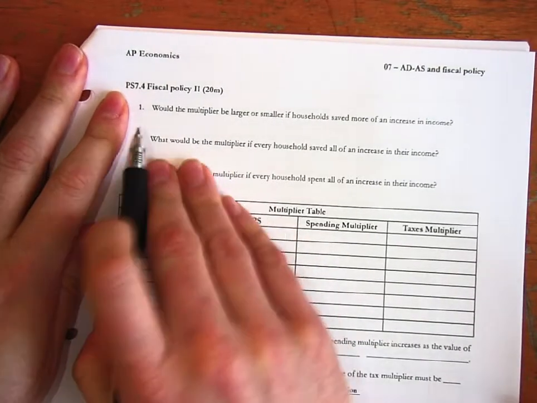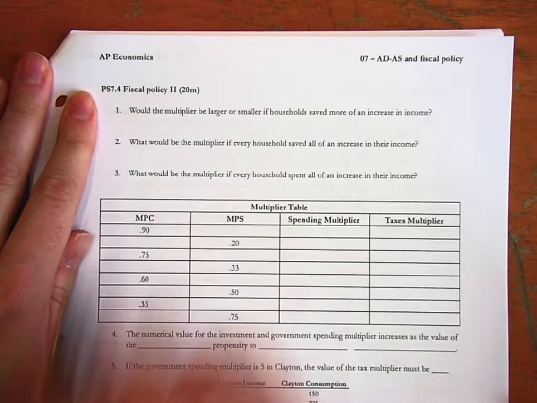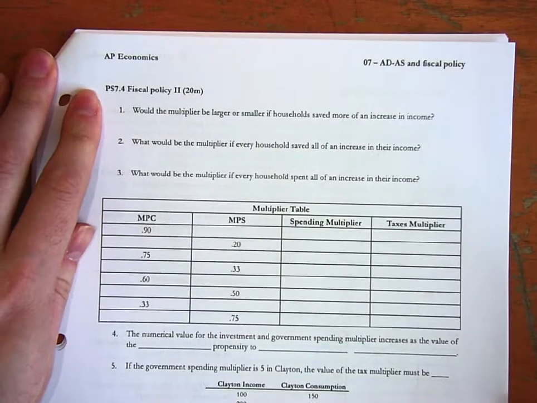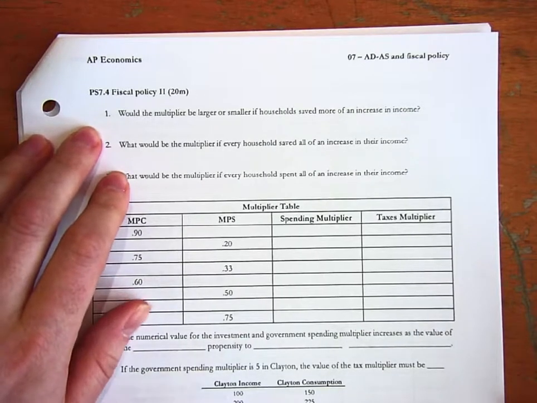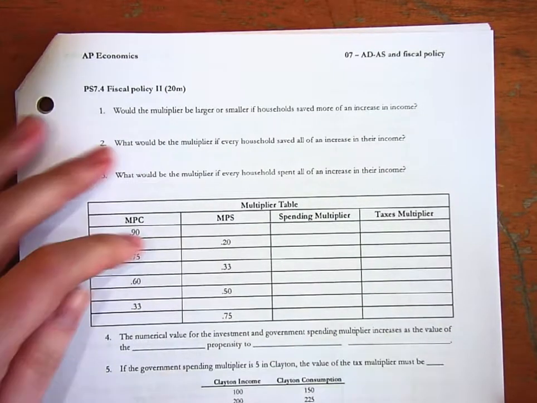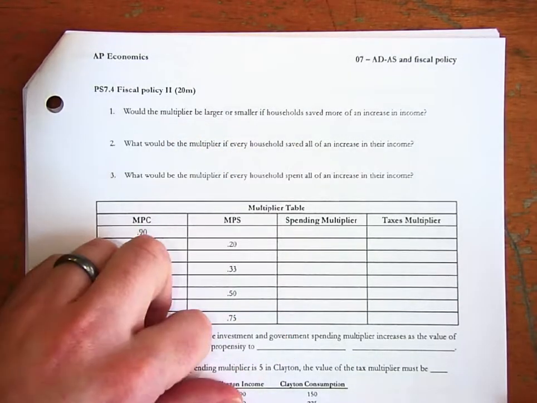volume. But this lecture, this problem set, is about fiscal policy, and it's our second one. So this one's going to be examining the multiplier. And the first question says, would the multiplier, and we could say the spending or the tax multiplier, either one, be larger or smaller if households saved more of an increase in their income?